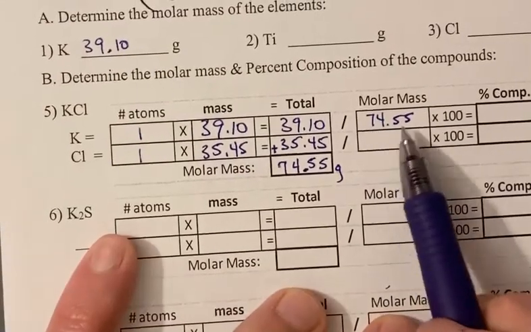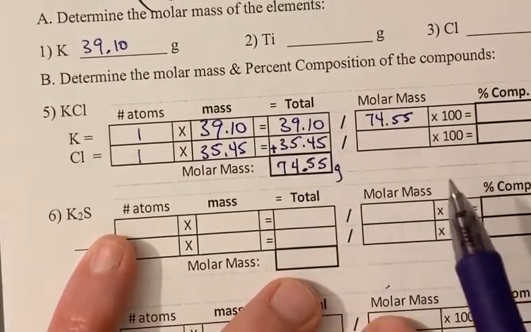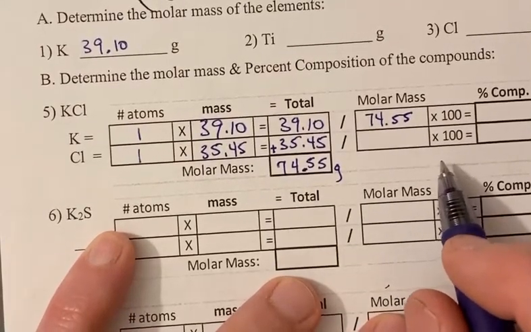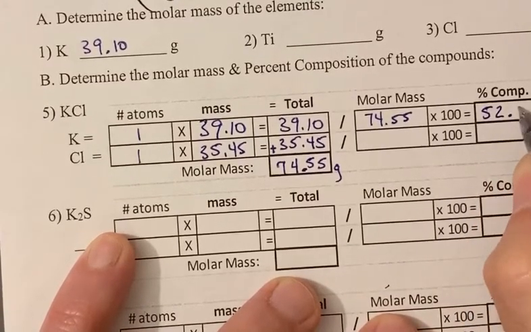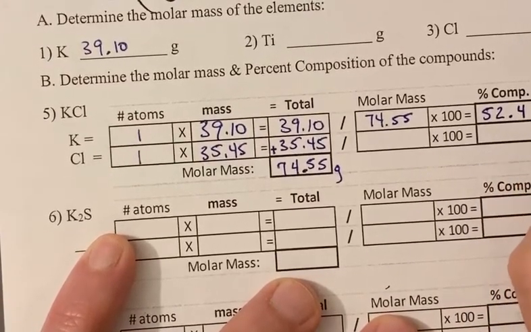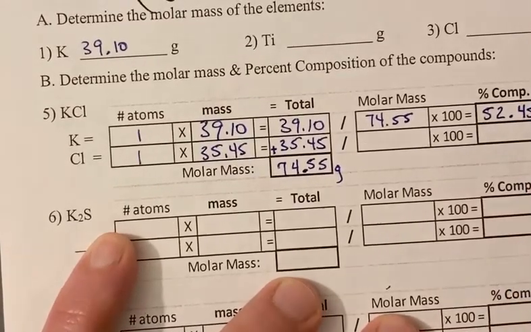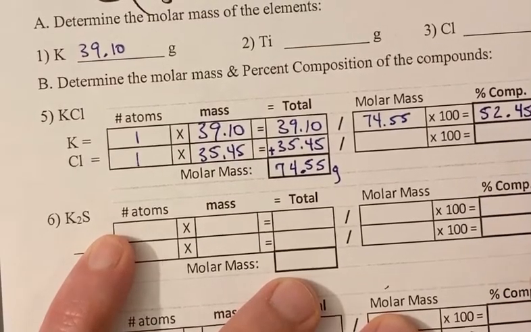And we're going to round to 2 decimal places because we need 5 significant figures here. So we get 52.448. So 448 rounds to the 4, then the 8. The 8 tells us to round that up. And it's 52.45. And remember, this is percent.